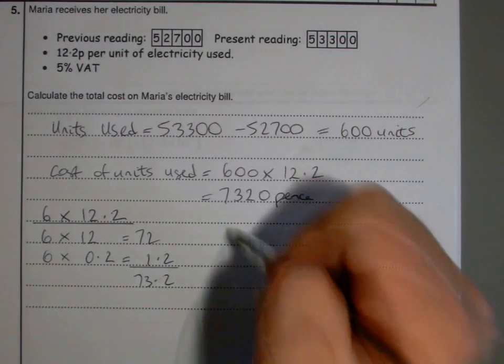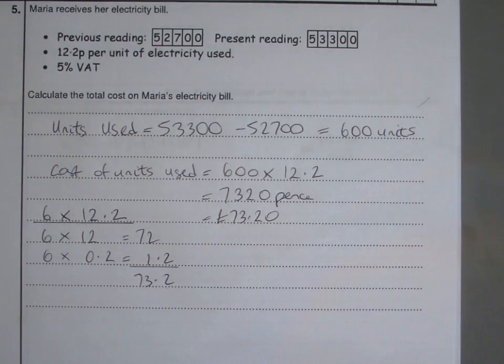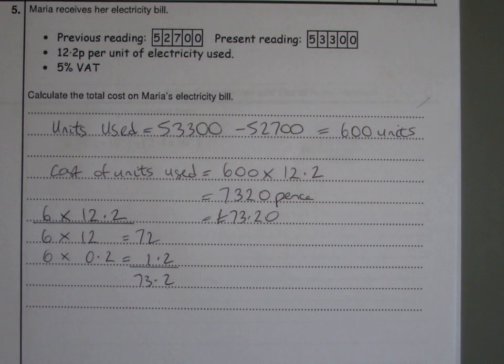Okay, change it to pounds then. You get 73 pounds and 20. So that's the cost there of the units that have been used.